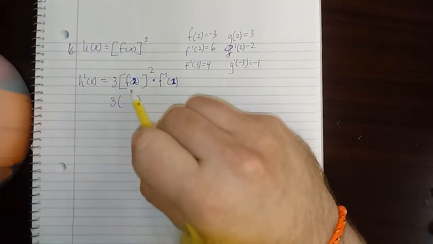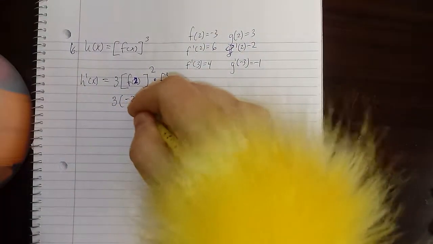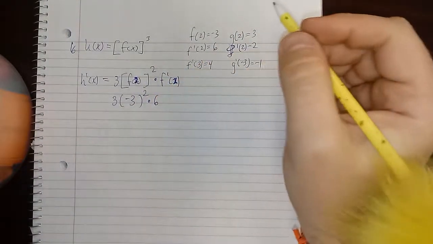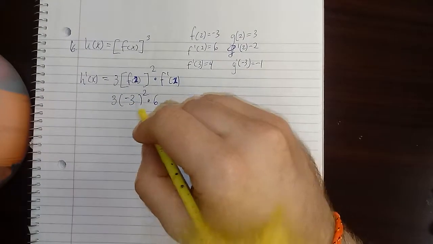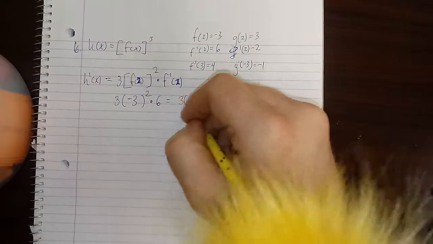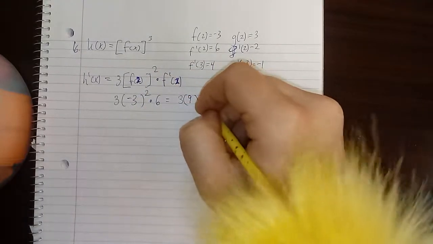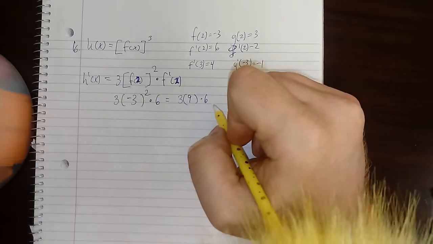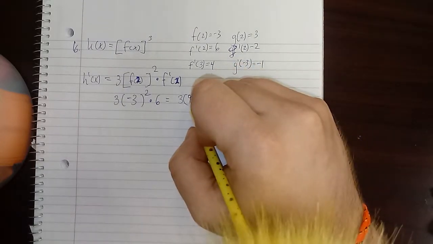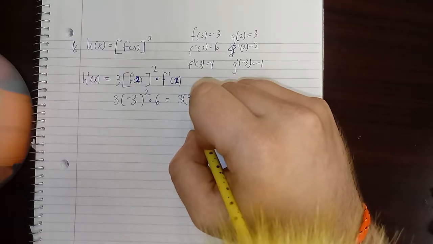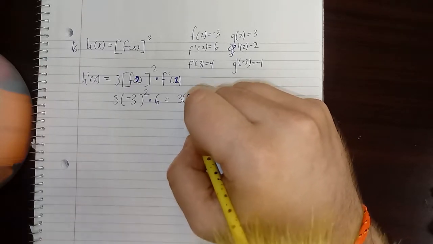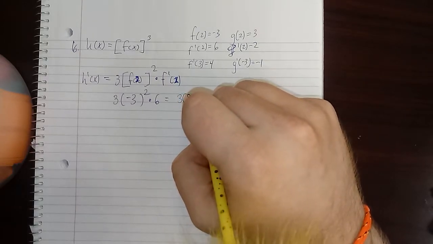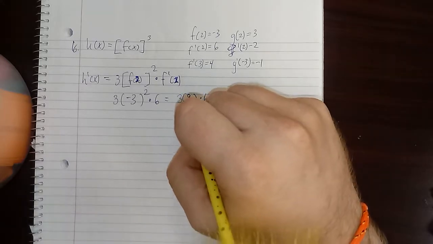So let's say it says 3, and then f of 2, that's negative 3, squared times f prime of 2, which is 6. So if you must know, we can get a number here. 3 times negative 3 squared is 9 times 6. So it's 27, and times 6, that should be, what, 128? That feels wrong. No, it's 108. No, what is it? 9 times 6 is 54. Oh, I was doing times 2 in my head.